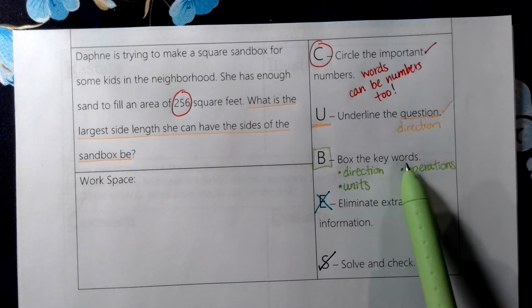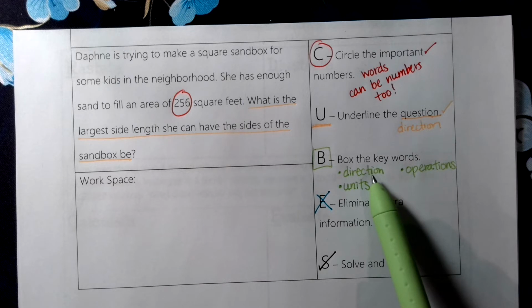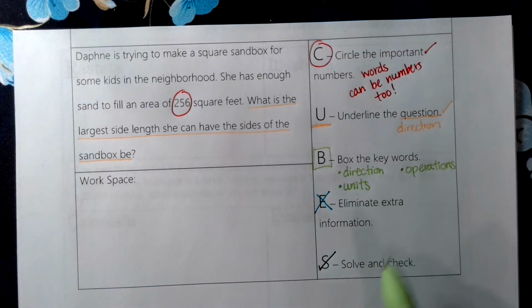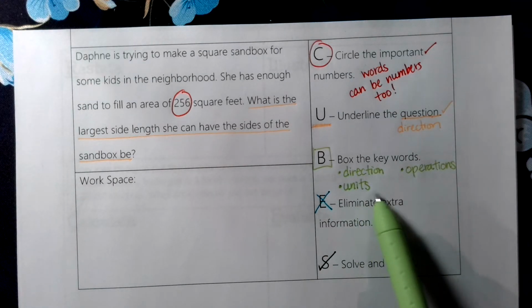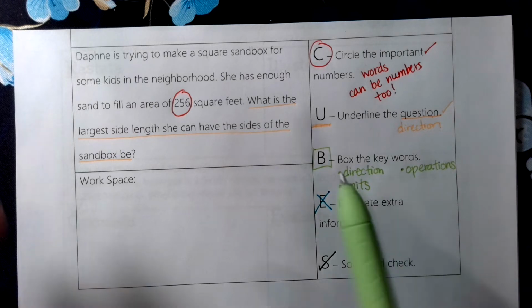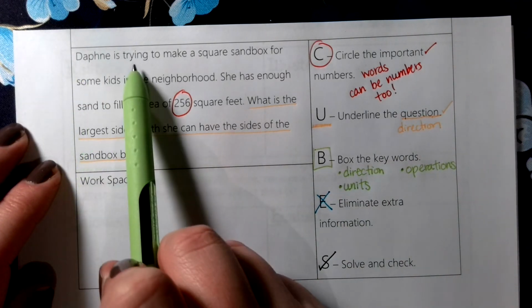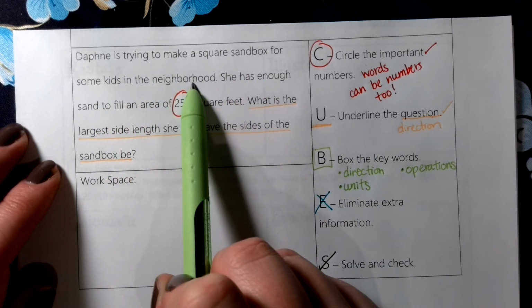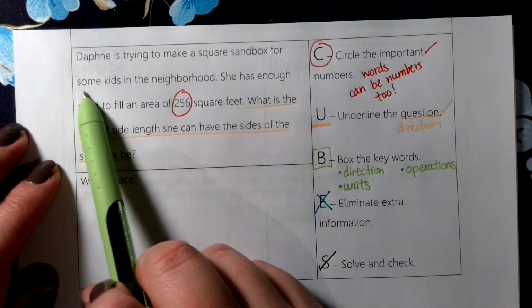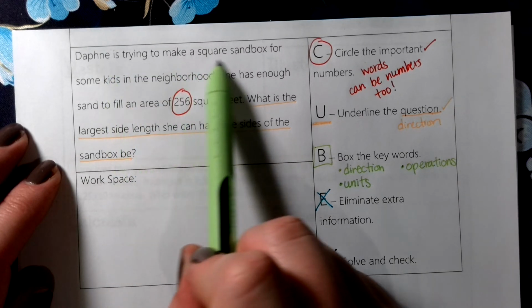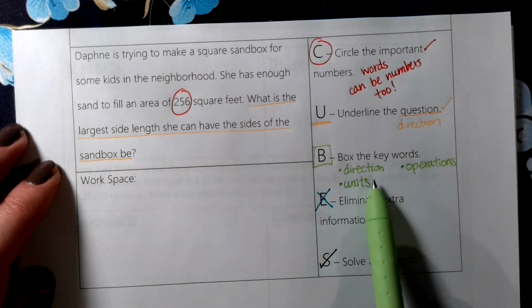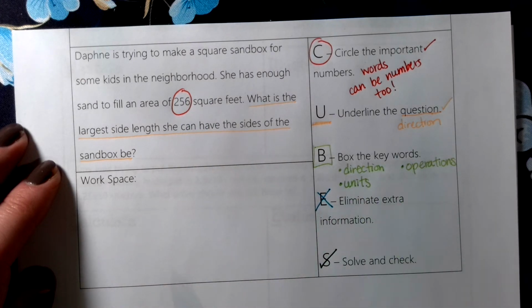Not all words are important. If it's not a direction, a unit, or an operation, it is not important. So let's go through this sentence by sentence and look for those types of words. Daphne is trying to make a square sandbox for some kids in the neighborhood. In that one sentence, do we have any words that tell us direction, units, or operations?